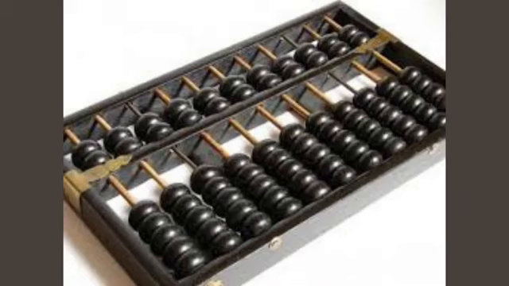When you talk about abacus, it is really just a representation of the human fingers.